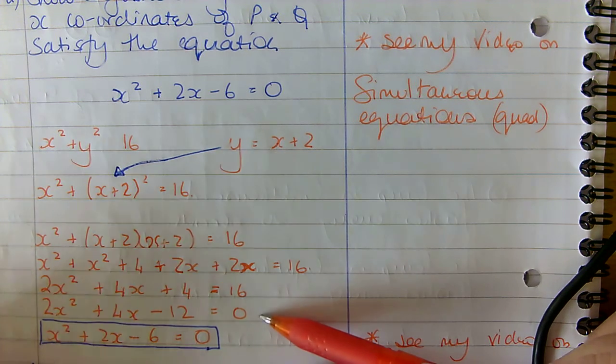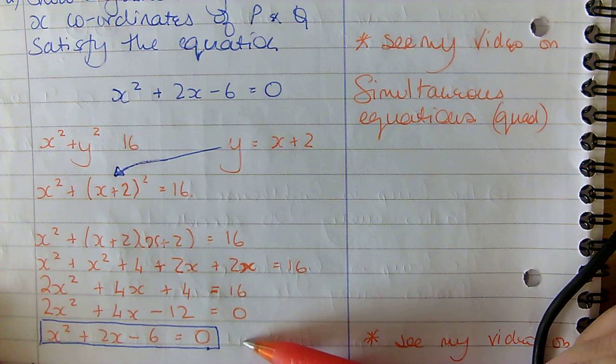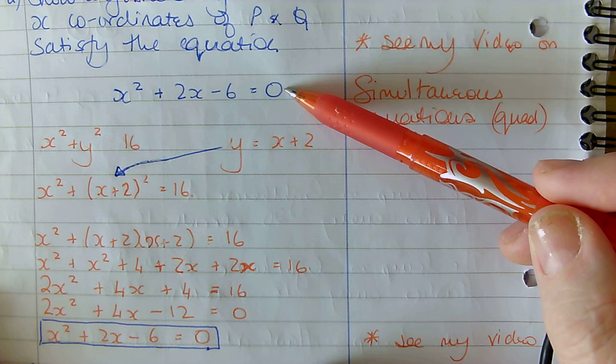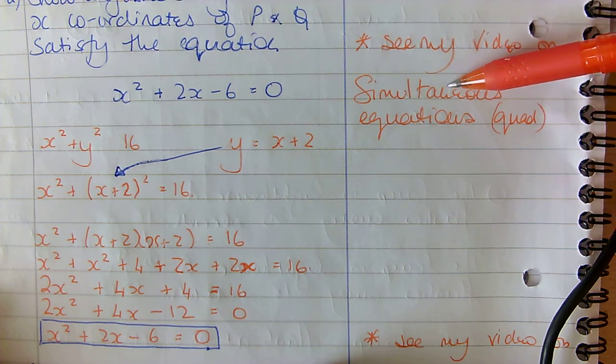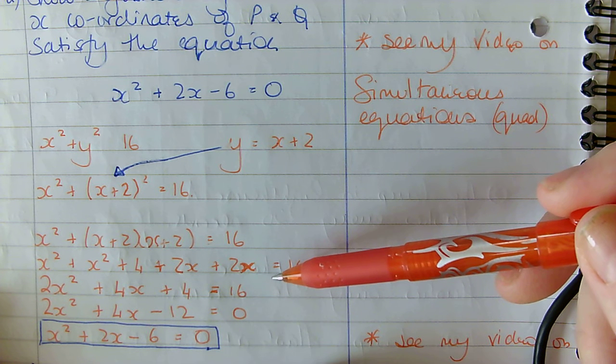And I then look at the coefficients, the numbers at the front of each of the terms, and notice that they share a factor of 2. So I've divided the entire thing by 2, which gives me x squared plus 2x minus 6 equals 0, and that indeed is my target. So, first part of this question complete, and what we've done is we've come across simultaneous equations and solving quadratics, so 2 skills that you've drawn together in order to answer one part of a 3-part question.